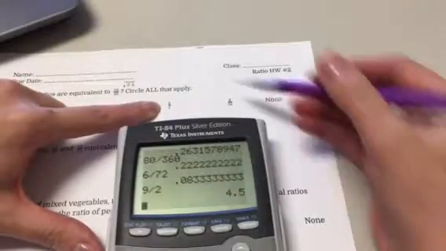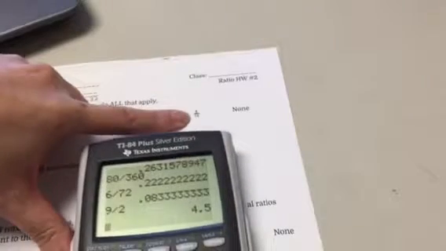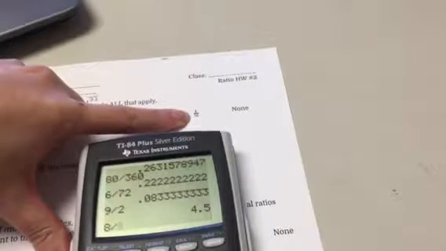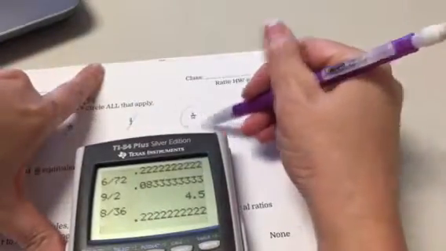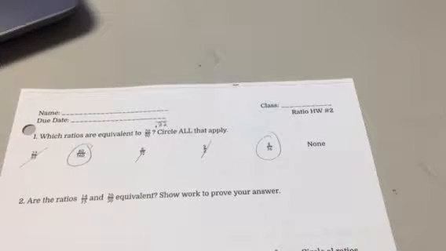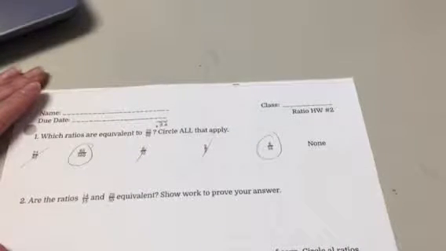It's actually 4.5, so I know that one's not. And then 8 divided by 36 is also 0.2 repeating. So there's 2 of them that are equivalent to 20/90ths.